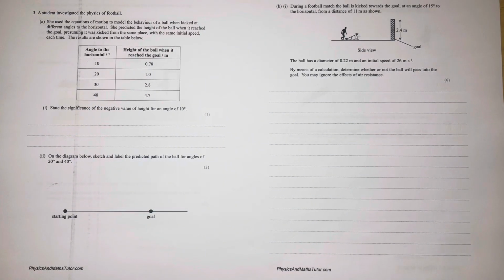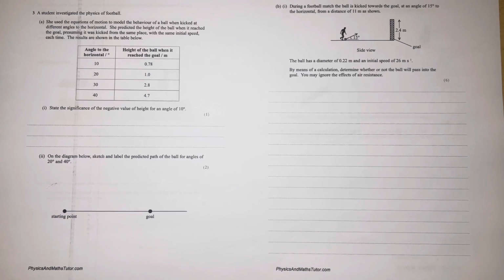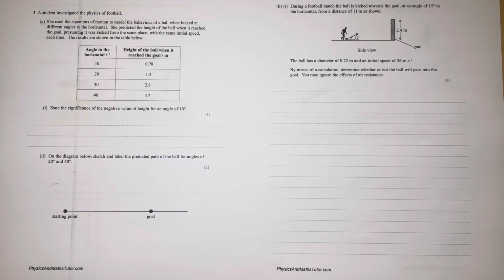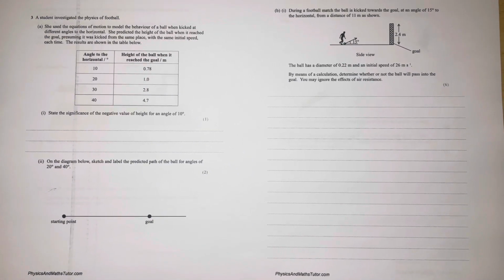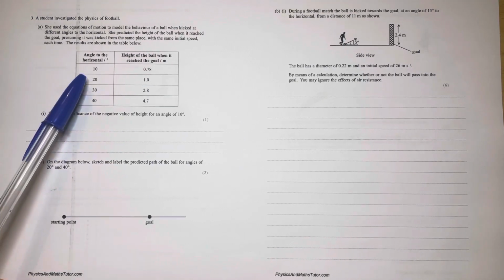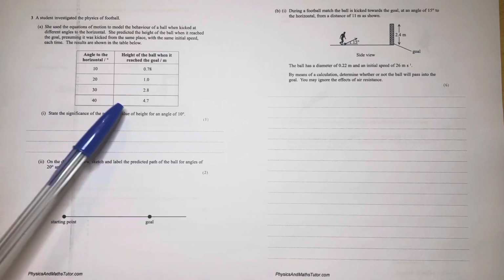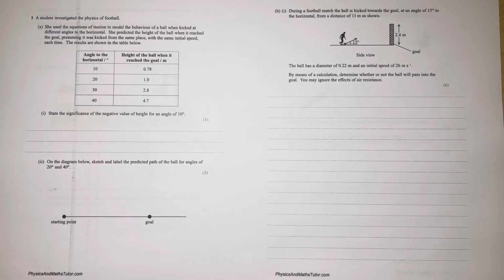Okay. So question 3, a student investigated the physics of football. She used the equations of motion to model the behaviour of a ball when kicked at different angles to the horizontal. She predicted the height of the ball when it reached the goal, presuming it was kicked from the same place with the same initial speed each time. Hard to do, but there we are. The results are shown in the table, and we can see that as we increase the angle to the horizontal, the height of the ball when it reached the goal is increasing.